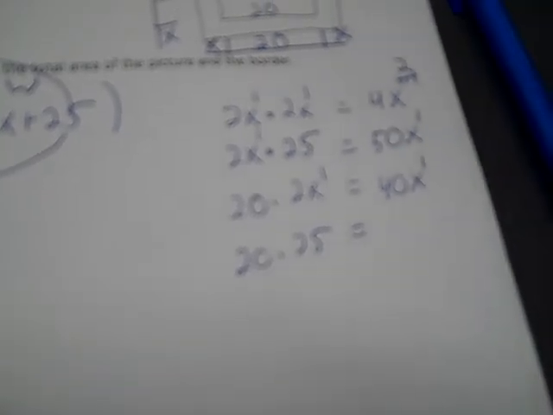So 2 times 2 is 4. Then on x we have 1 plus 1, and that's 2, so 4x to the second power. 2 times 25 is 50, and then on x you just have the first power. Then 20 times 2 is 40, and then on x you just have the first power. And then 20 times 25 is 500. And you don't have any x's to worry about there. 500 is just a constant.